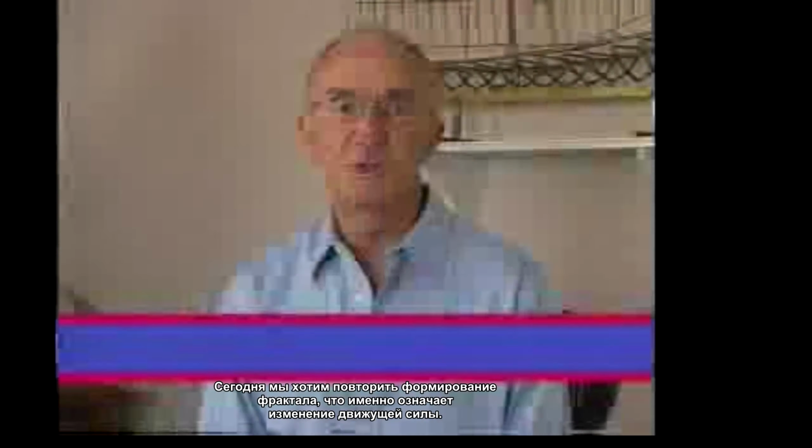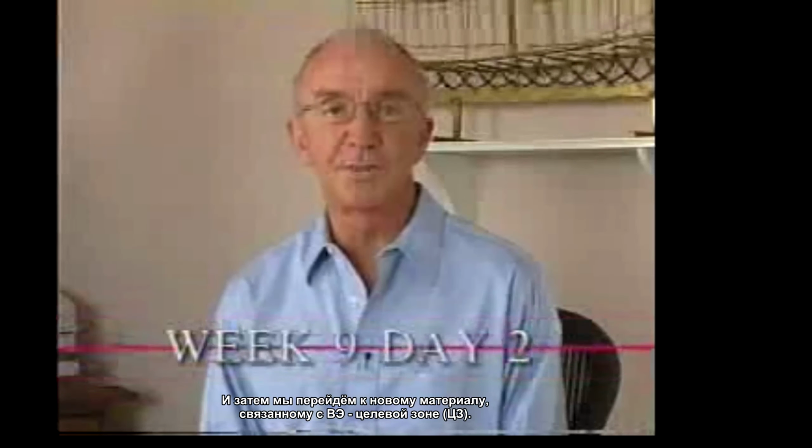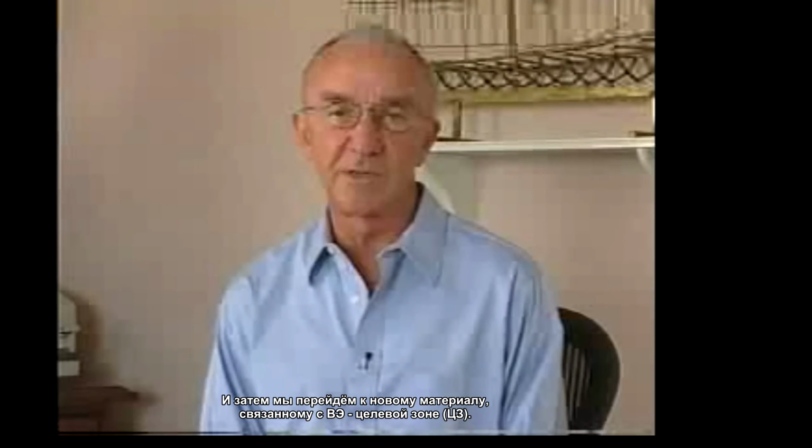Today what we want to do is review the fractal formation. We want to review the change in momentum, exactly what that means. And then we want to go to something that's a little bit new in the Elliott wave, and that is the target zone. The target zone, remember, is one of our 5 magic bullets.